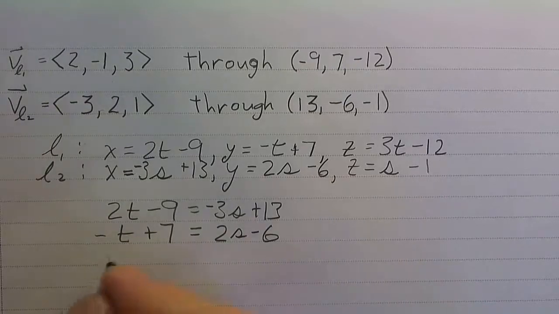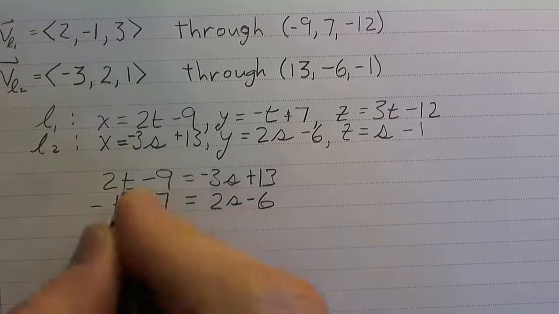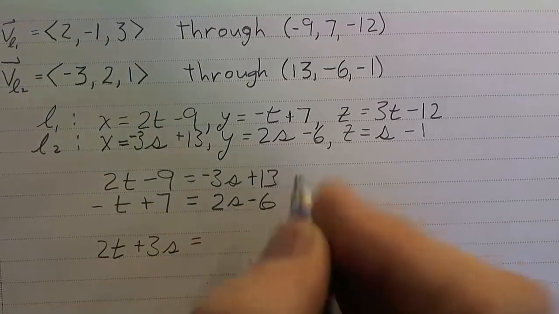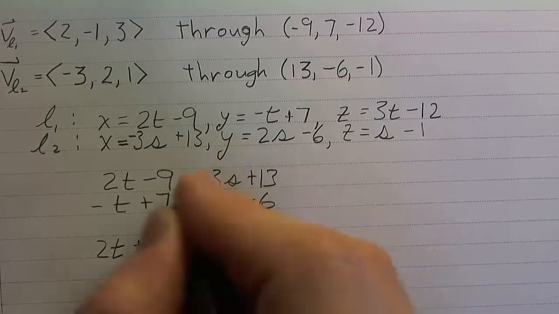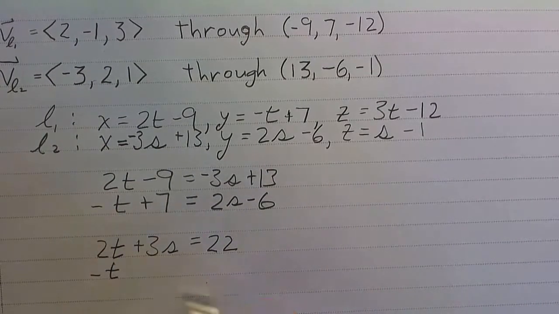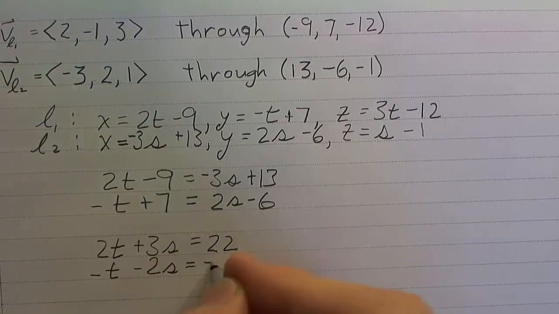So what I'll do is I will put this in the form that we're used to. 2t plus 3s equals 21. I guess 22 now. 13 and 9 is 22. And then I've got negative t minus 2s equals negative 13.